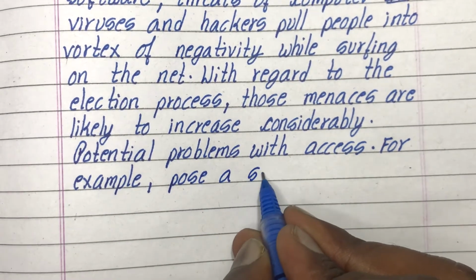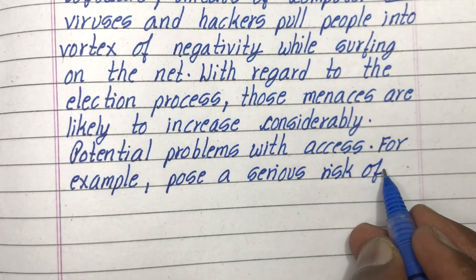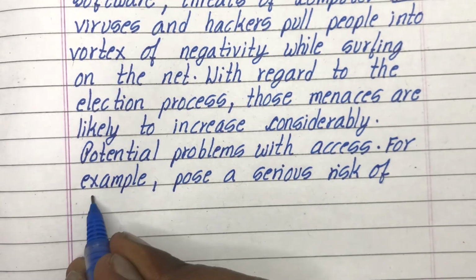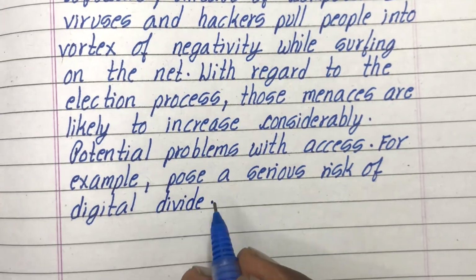With regard to the election process, these menaces are likely to increase considerably. Potential problems with access, for example, pose a serious risk of digital divide.